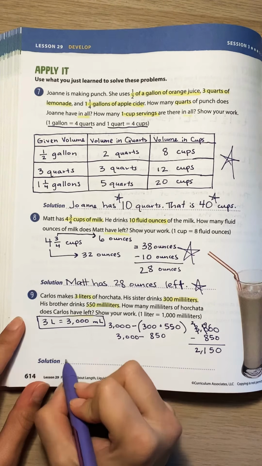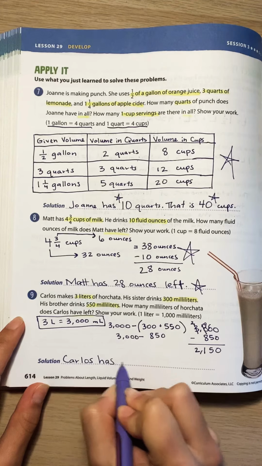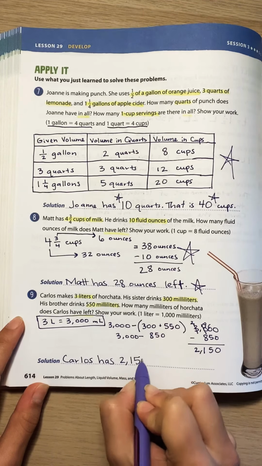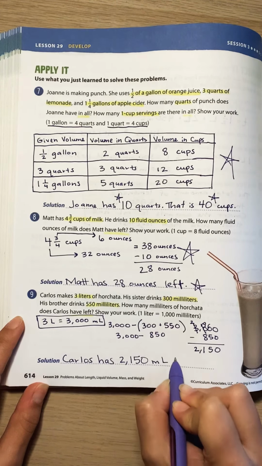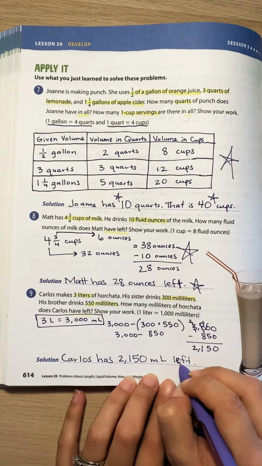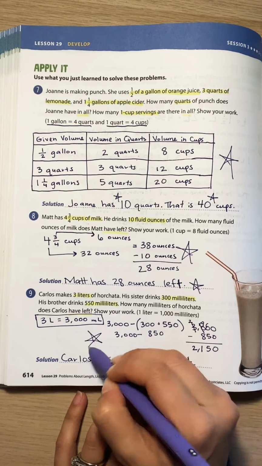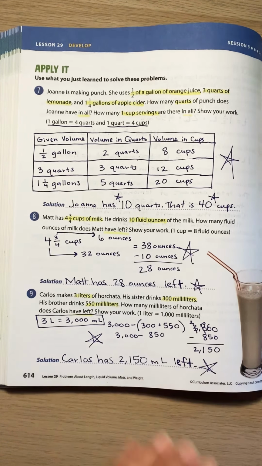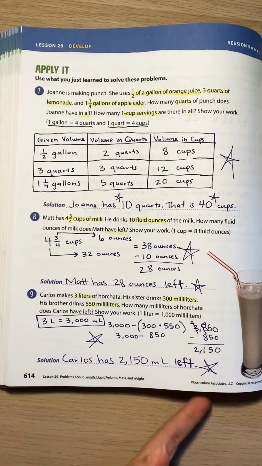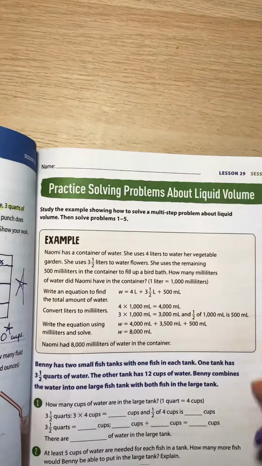So in my sentence, I'm gonna say Carlos has 2,150 milliliters left. Handwriting is failing. Okay, 1 star for showing your work, 1 star for your sentence. All right, and then we're on the practice page. I feel like this is going by fast.